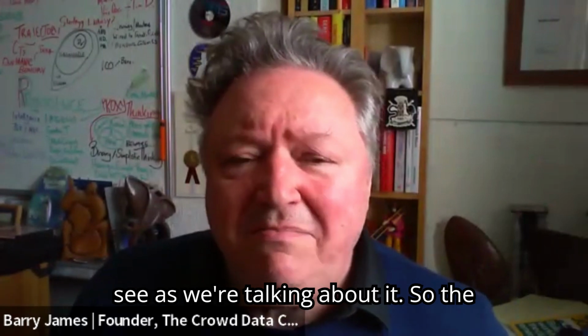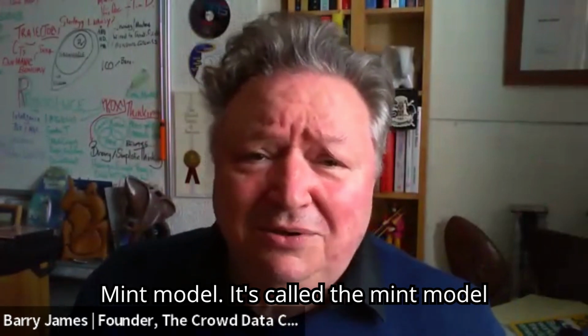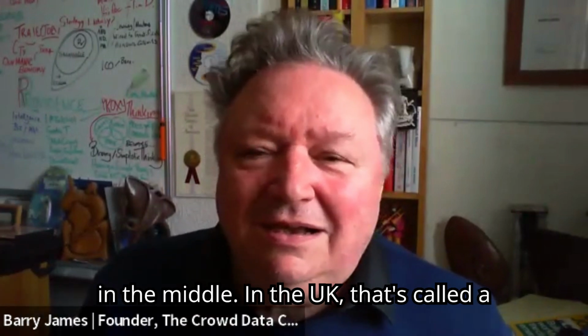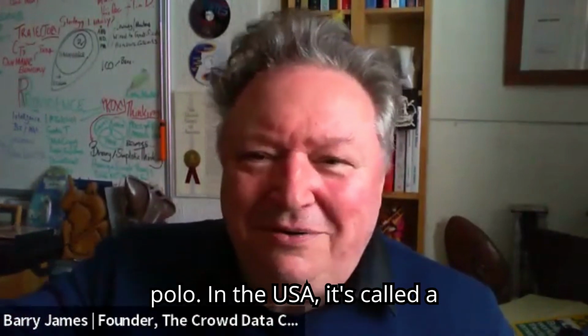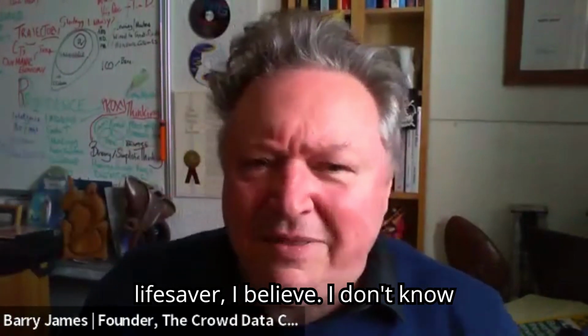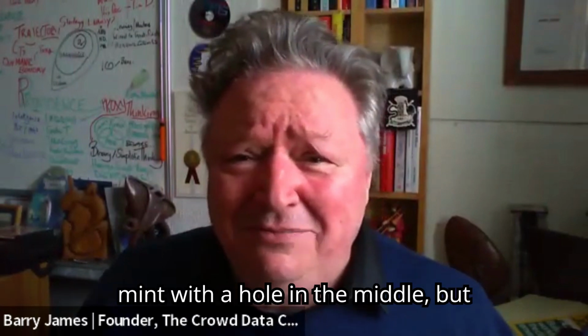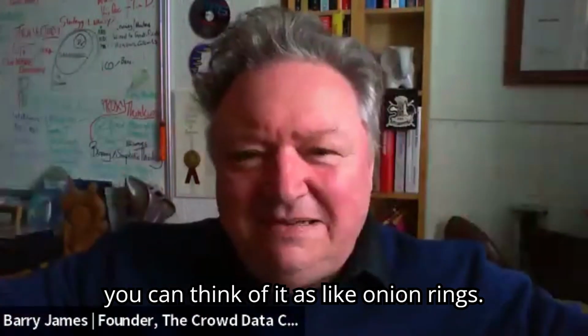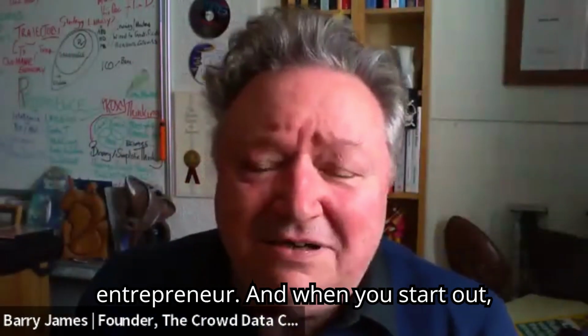talking about it. So the Mint model is called the Mint model because it looks like a mint with a hole in the middle. In the UK, that's called a polo. In the USA, it's called a lifesaver, I believe. I don't know whether every country in the world has a mint with a hole in the middle, but that's pretty much what it looks like. Or you can think of it as like onion rings. And in the center, as you say, is the entrepreneur.